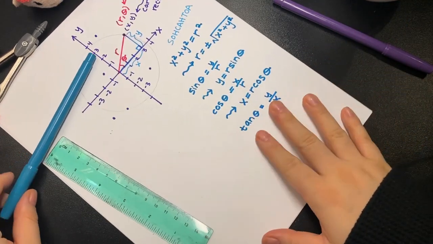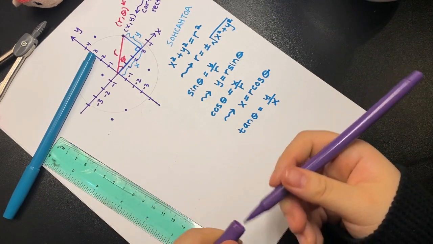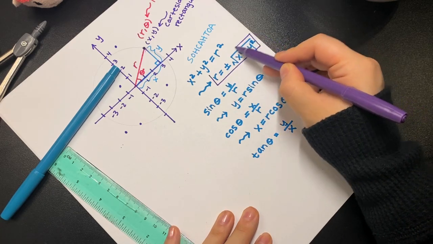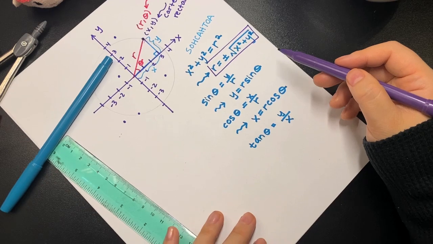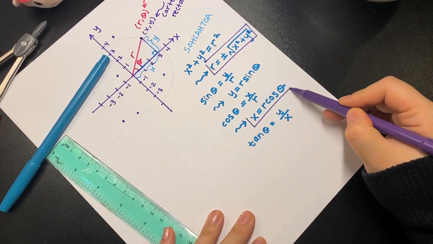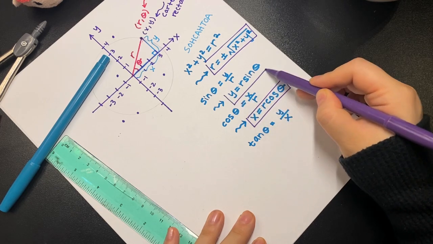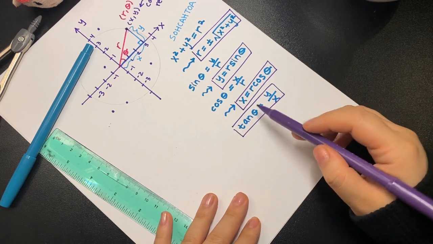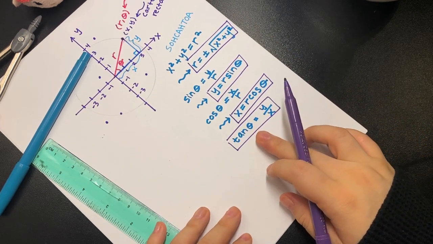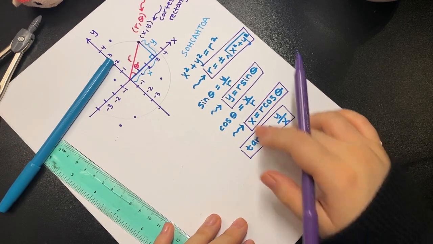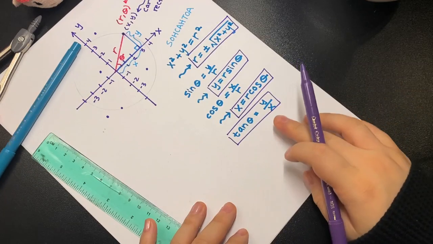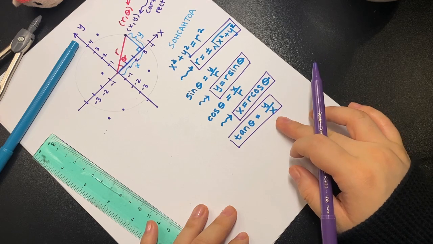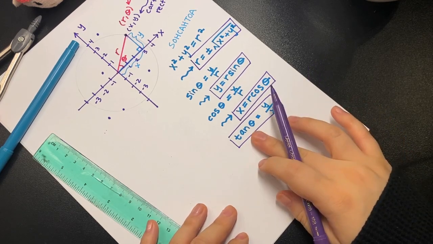So now we have some formulas that help us relate x, y, and r. We have r is plus or minus the square root of x squared plus y squared. We have x equals r cosine theta, y is r sine theta, and tangent theta equals y over x, which means that if we have x and y coordinates, say 3, 2, we can take the inverse tangent of my y value over my x value and get a theta.